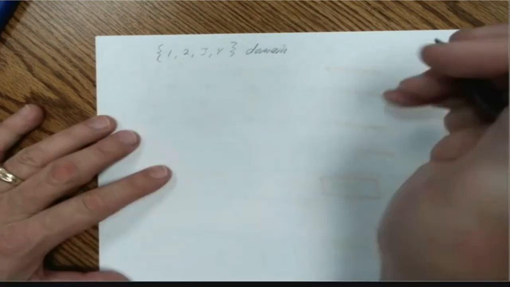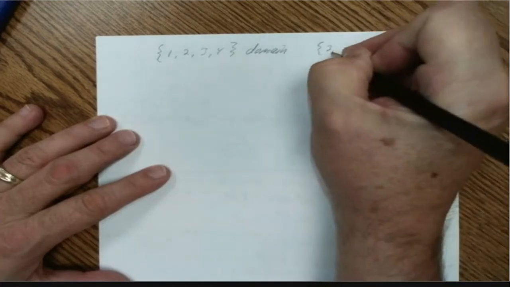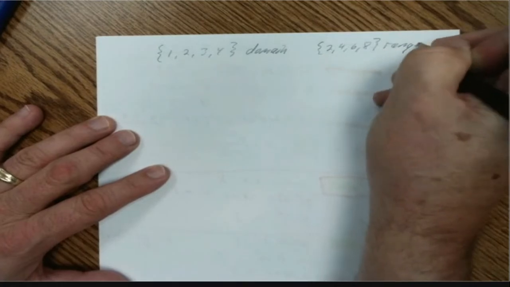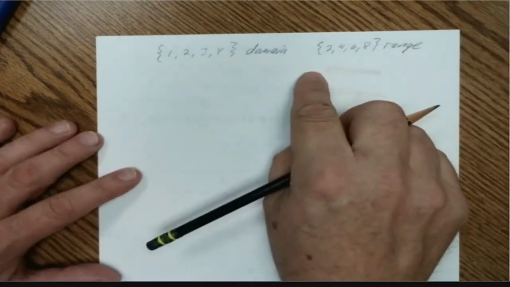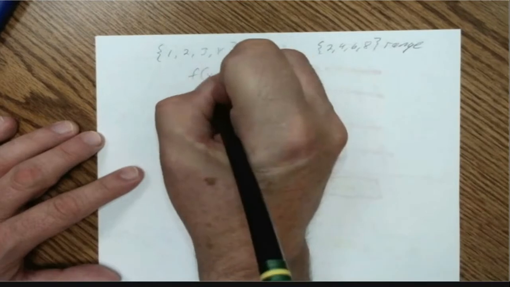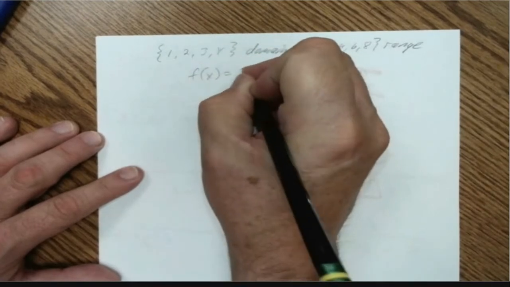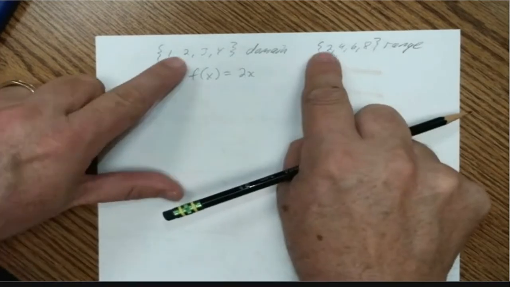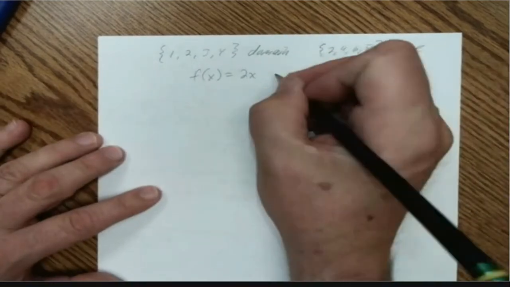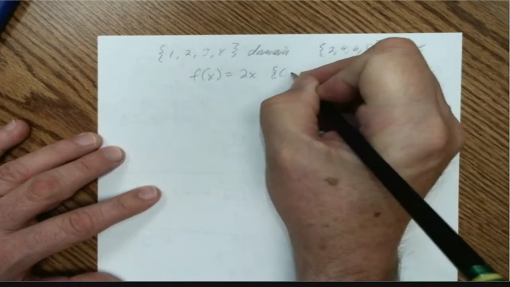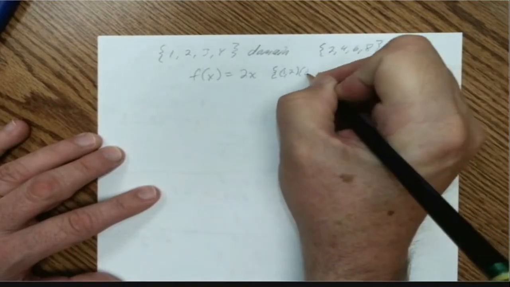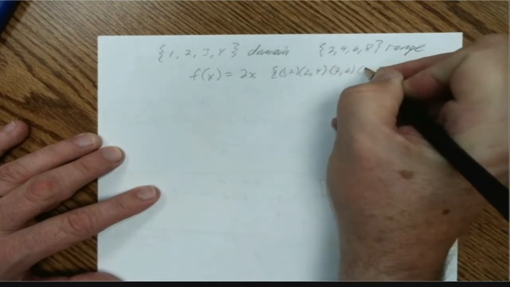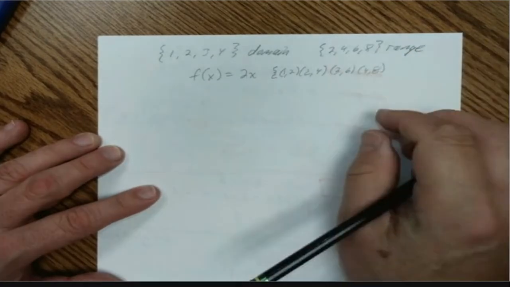And then it says the range is 2, 4, 6, 8. If they gave this as the range, this can be noted as f of x equals 2x, because you see when the domain is 1, the range is 2. Each of them is 2 times. And then it gives all the points: (1, 2), (2, 4), (3, 6), and (4, 8). So they're defining this first off.